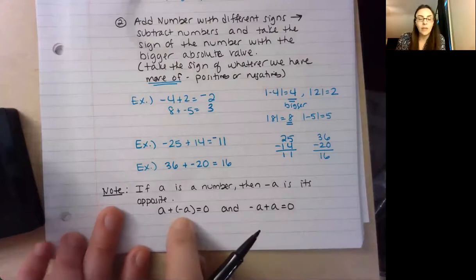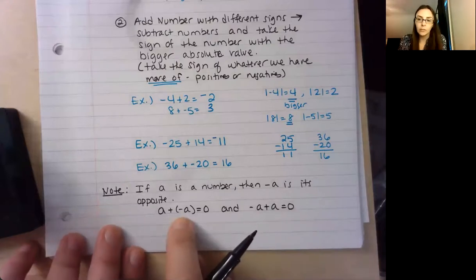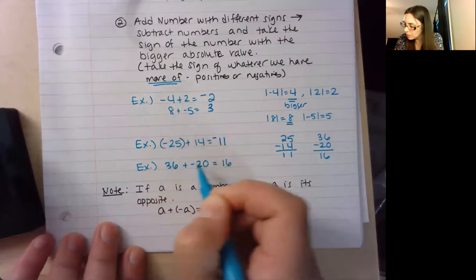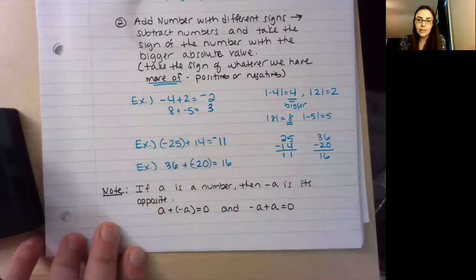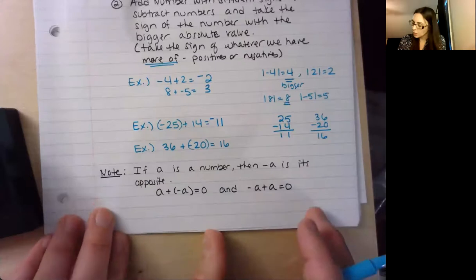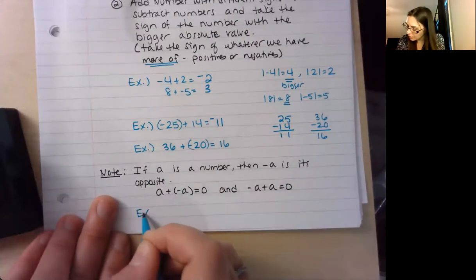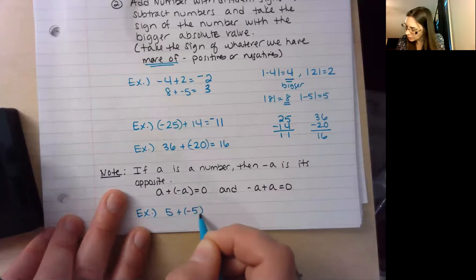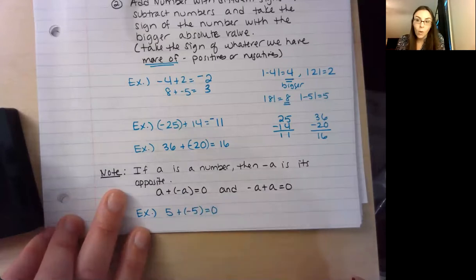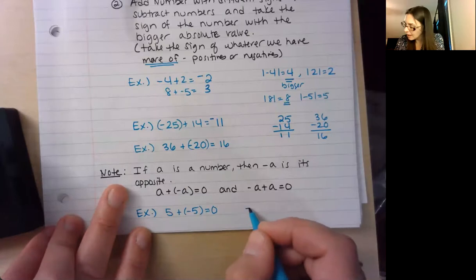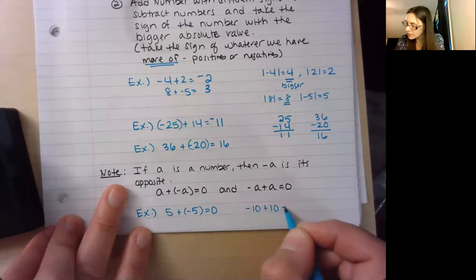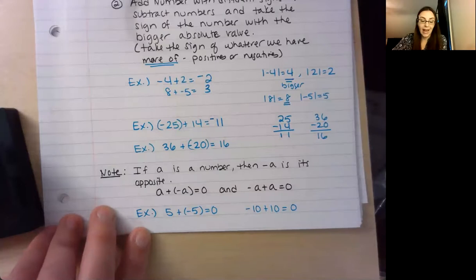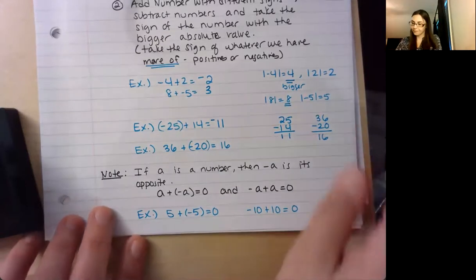Now, sometimes we put parentheses around our negatives, but you don't have to. It's just to make it clearer. So I could have written this problem like this if I wanted to. Instead, it doesn't matter. It just makes it a little bit clearer. So for example, here, if I was doing 5 plus negative 5, the answer would be 0. Or if I had something like negative 10 plus 10, the answer is 0. So exact opposites will totally cancel out when you're adding them, which is key.